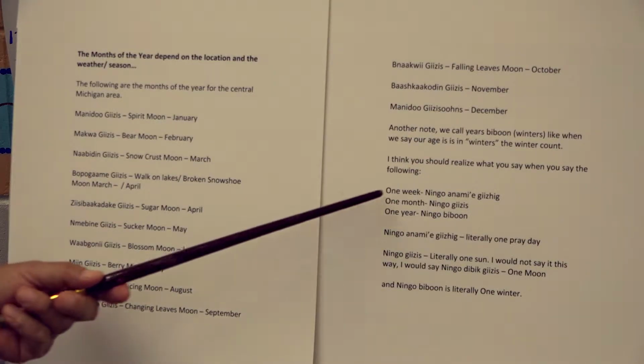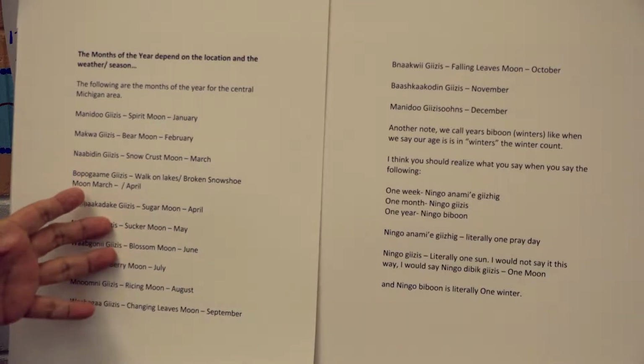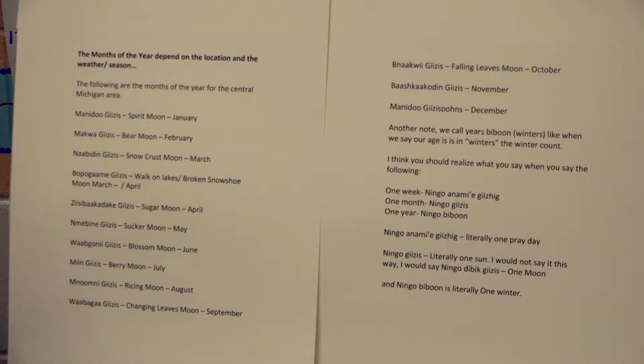So when you think of all, like what happens in each of these moons or months, what happens during that month is usually what that month is called. Some areas are different. These ones are mainly around in this location.